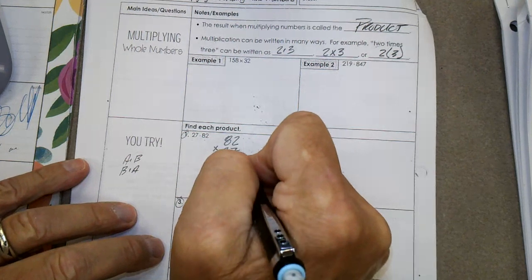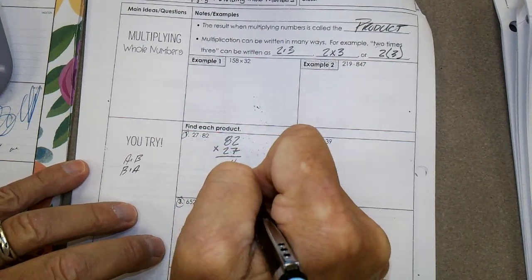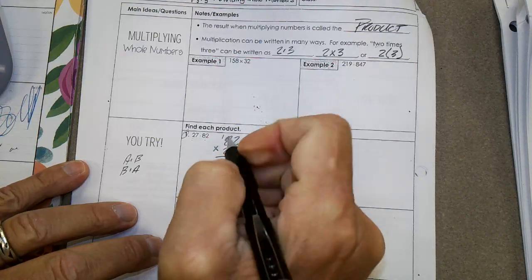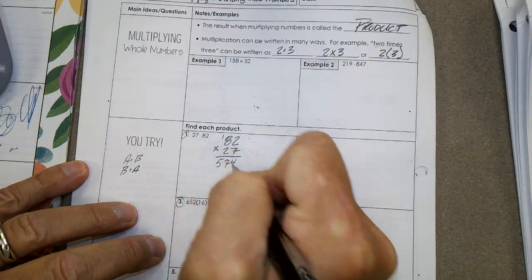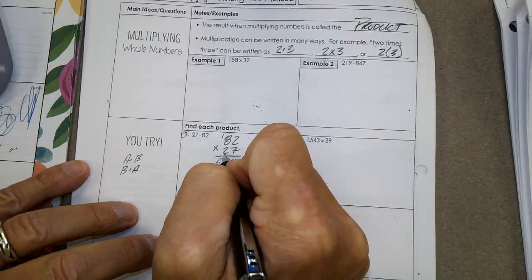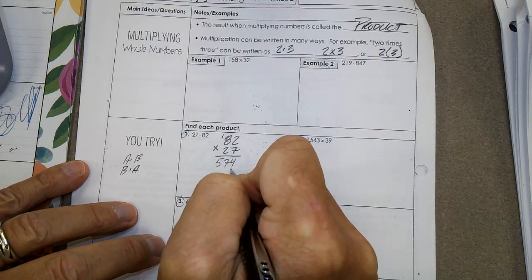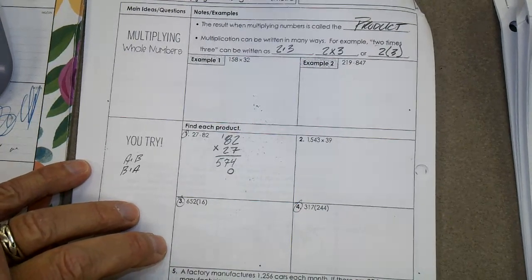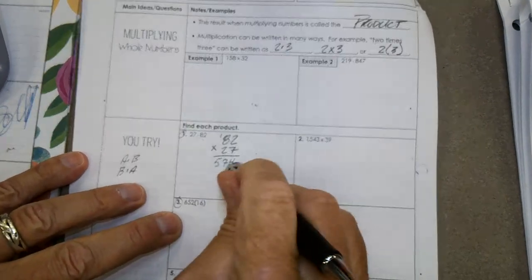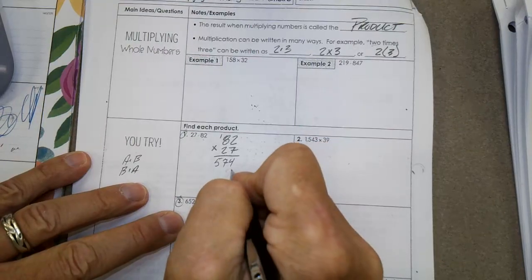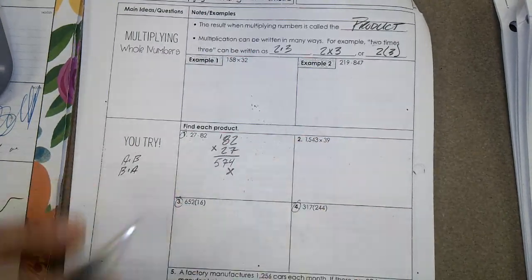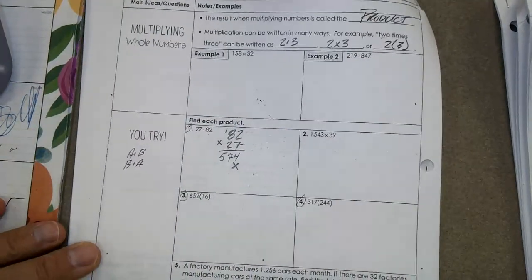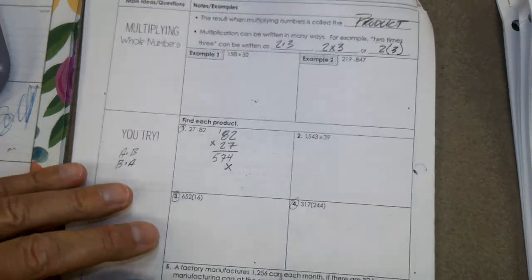Okay, so let's go ahead and multiply through. 7 times 2 is 14, carry the 1. 7 times 8 is 56, and 1 is 57. Now, when I come to my second number, some people put in 0 there as a space saver. That's great. What you're going to notice that I do is I put an X there. That just tells me that I've space saved. And now I can start multiplying through by the second digit. It is up to you.